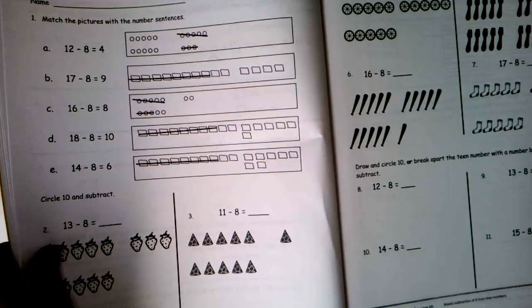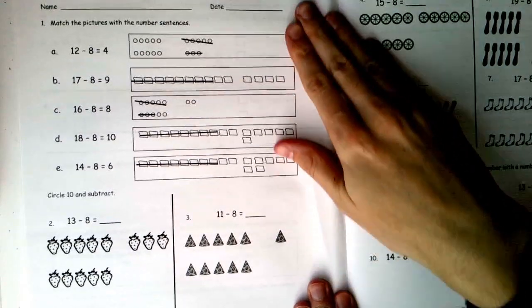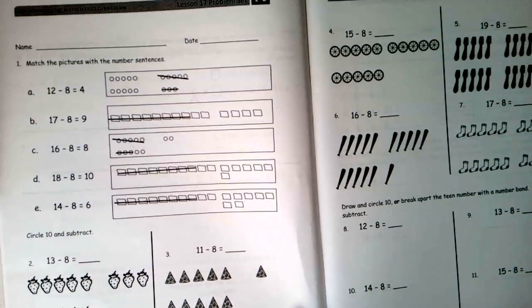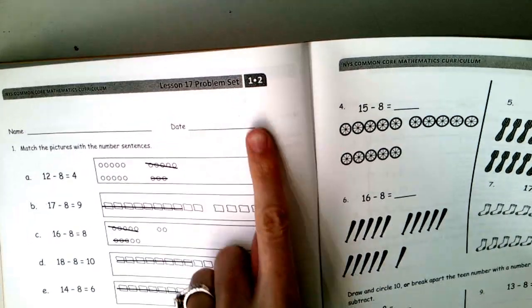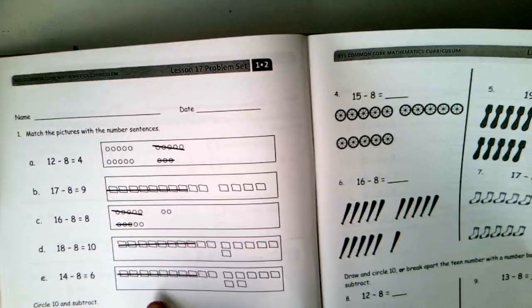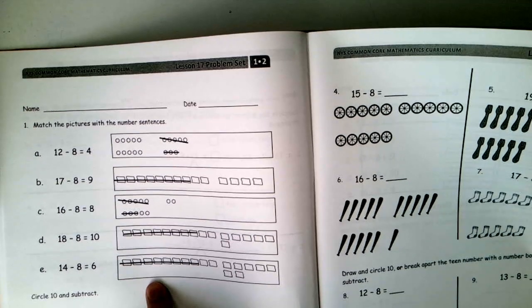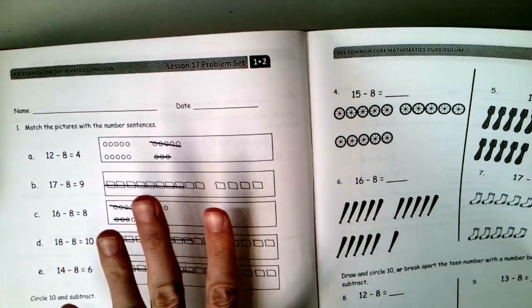Go ahead and erase your board. And in our problem set, we won't have to use both strategies for every problem. We will just use one strategy for each problem, but we might switch a little bit back and forth. Go ahead and grab your math book now. And in your math book, you will notice there are 2 pages that have lesson 17 on them. So this first one, the lesson 17 problem set, you see all these pictures and subtractions happening already, done for you. Okay, we don't want this page.